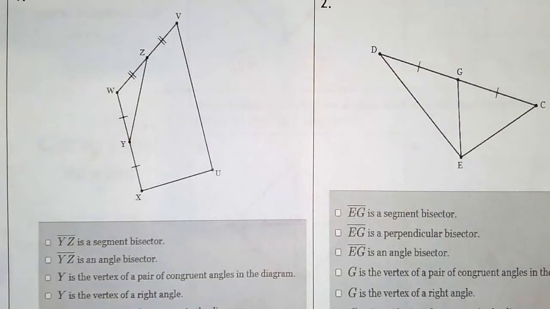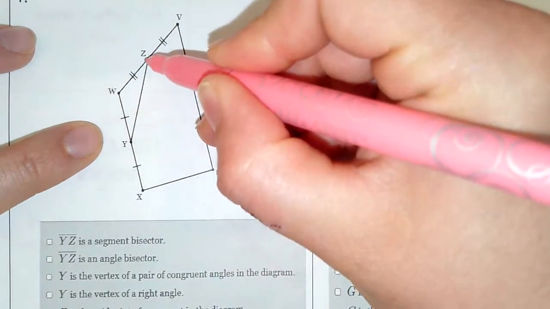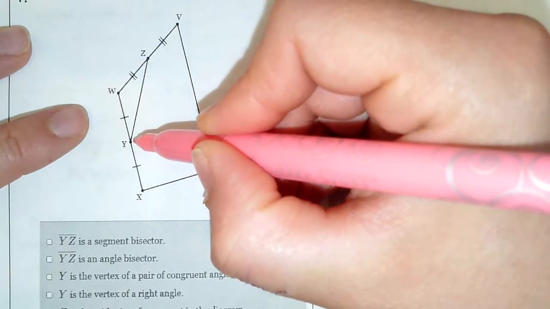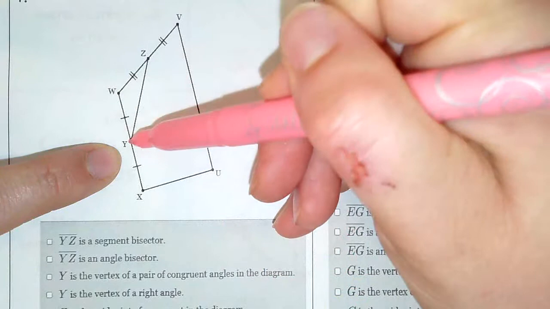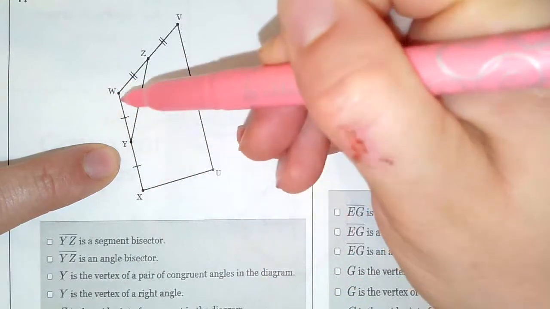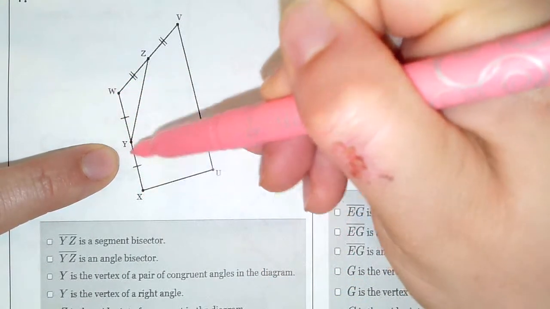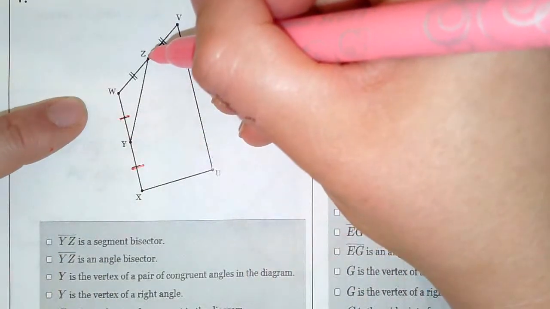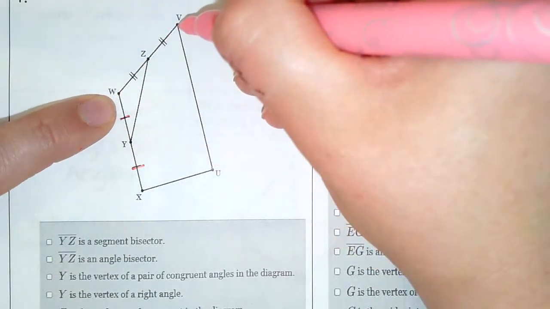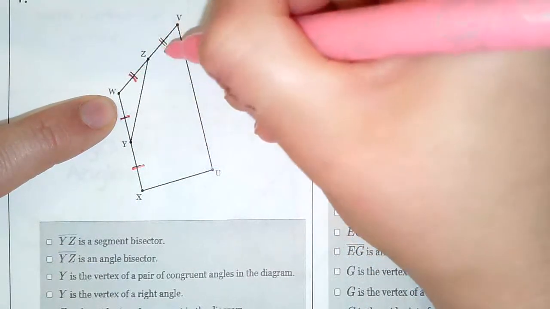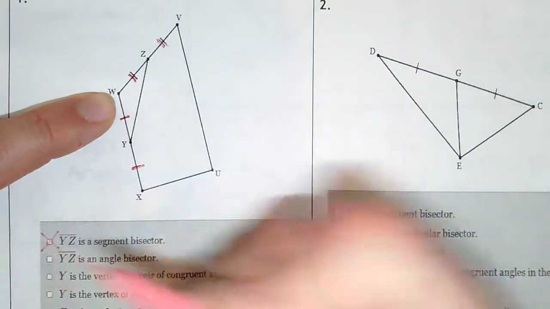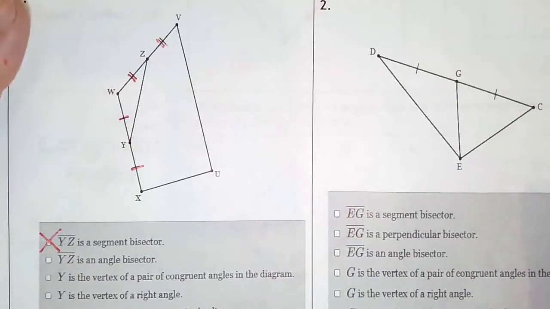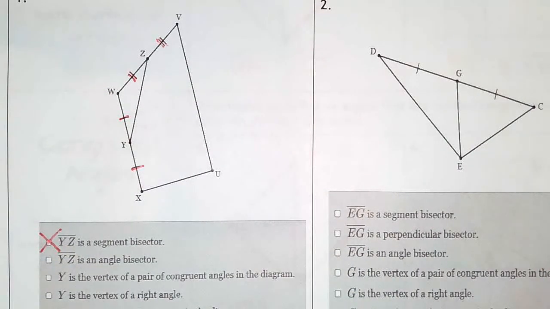Okay, YZ would be here to here. Is it a segment bisector? Does it cut a segment in two equal parts? Yeah, it does, because this is cutting line WX in half, because we have these two tick marks here. And then up here at point Z it is also cutting WV in two equal parts because we have two tick marks here. So yeah, it is. Lesson learned, don't get cheap markers from Walmart. They're not very good.